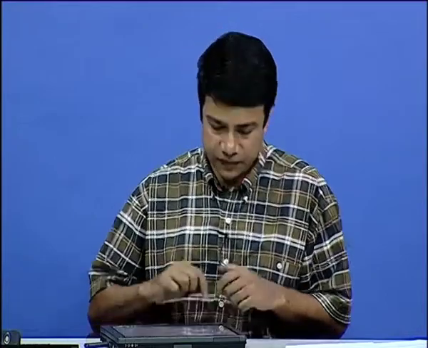So, we had first looked at the limit of low Reynolds number, where the inertial terms in the conservation equation are neglected, and the conservation equation just has the pressure and the viscous terms.